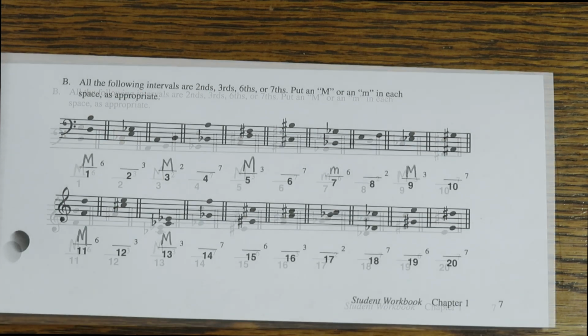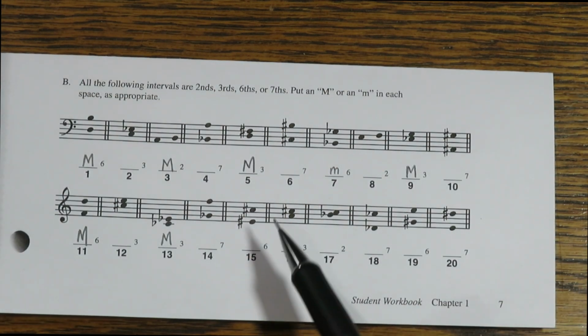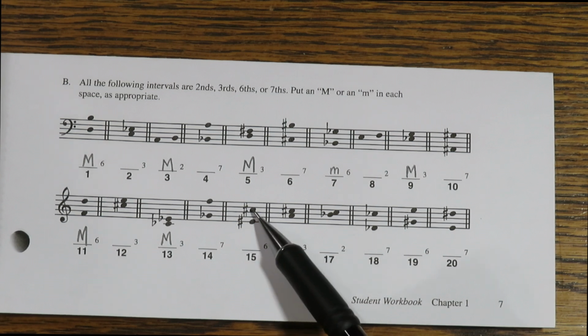All right. Okay, so our next one, number 15, we have an E sharp to C sharp.